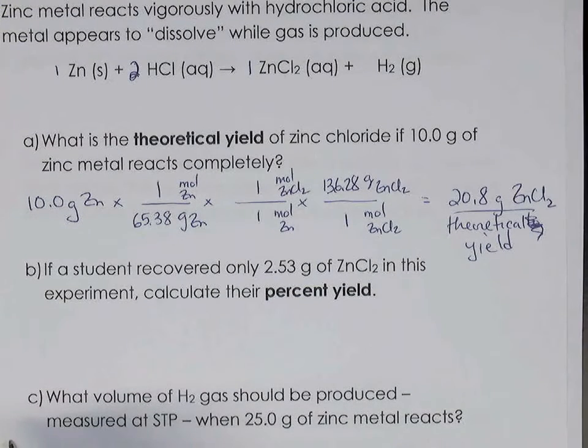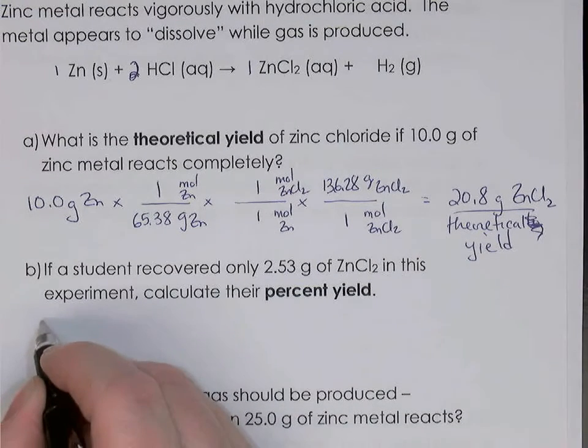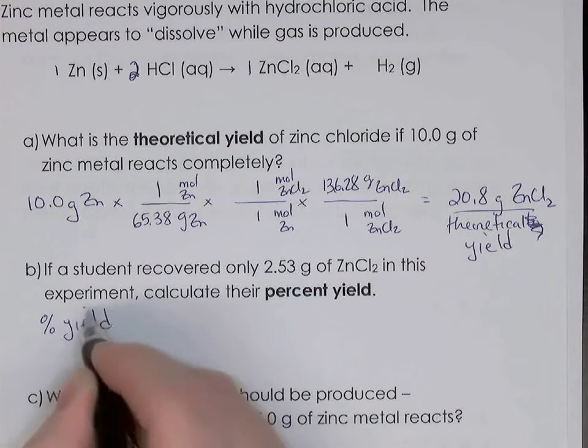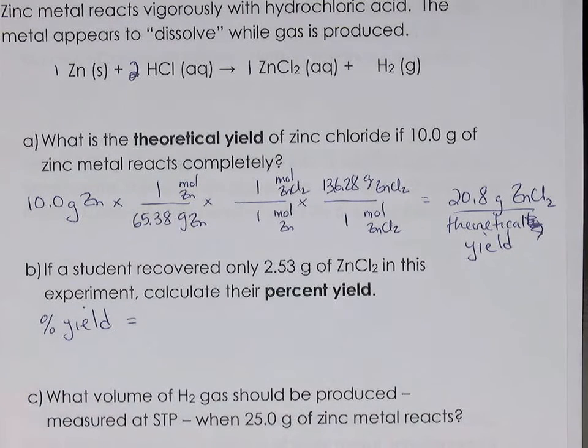So what would be their percent yield? Well, this is not a super hard concept. It's actually kind of intuitive. But percent yield, if you expected to make 36 cookies in a baking, but you had only ended up with 24 cookies, so you expected to make 36, you only ended up with 24, you might ask, what percent did you make?